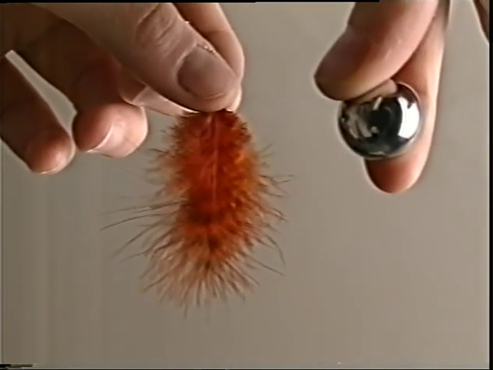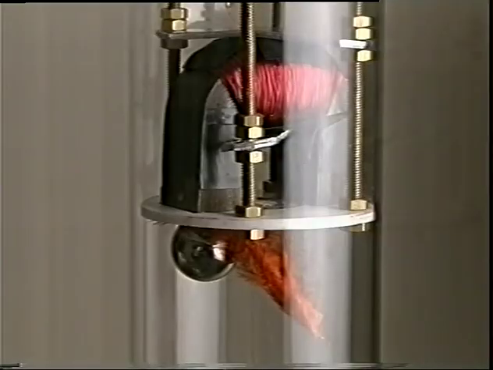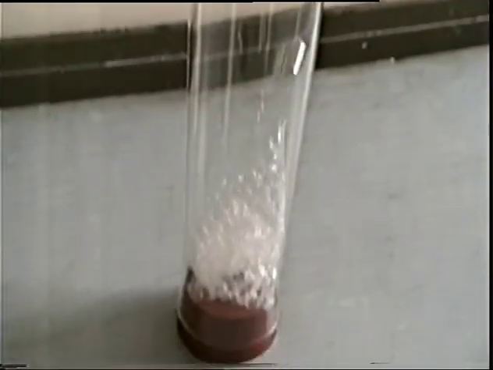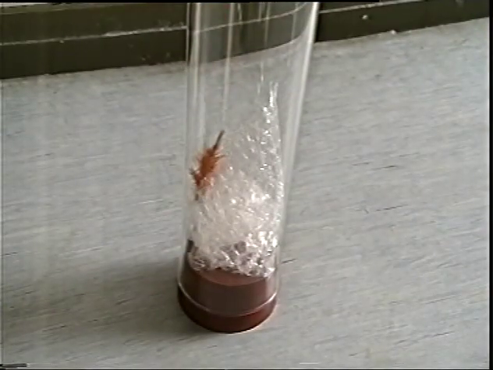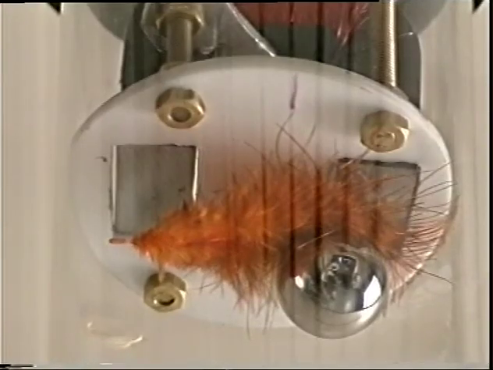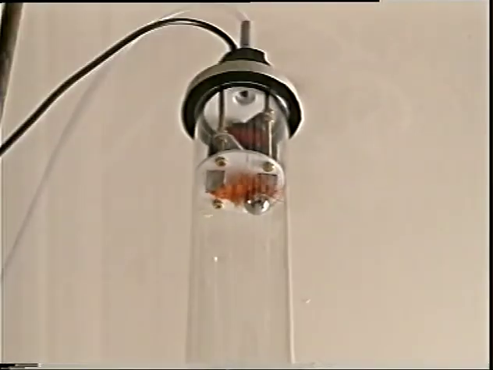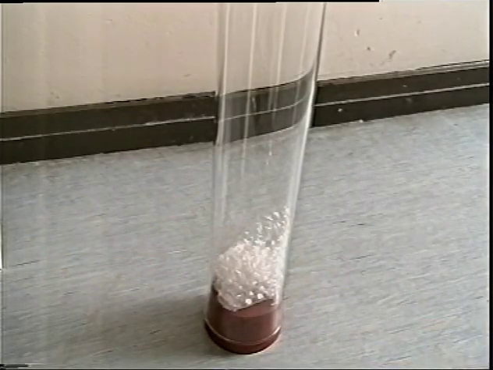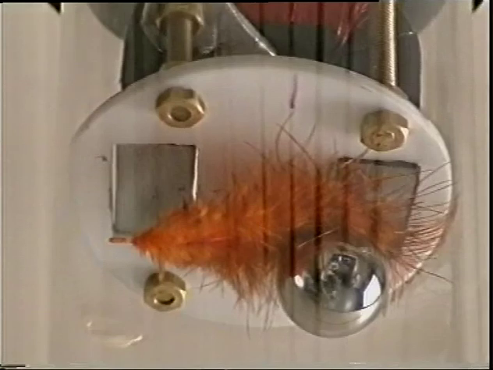So which will fall to the ground first, a feather or a ball bearing? They're held at the top of a glass tube by an electromagnet. But pump all the air out of the tube to create a vacuum and see what happens. In a vacuum, there are no air particles to push against the objects, so the ball and feather fall at the same rate.